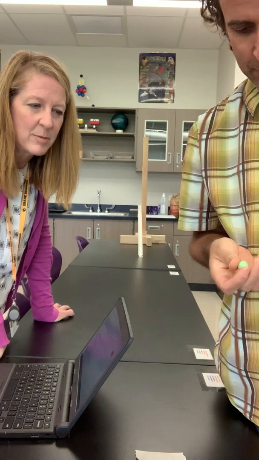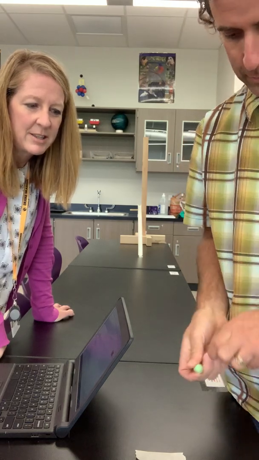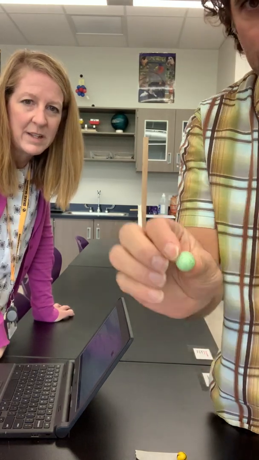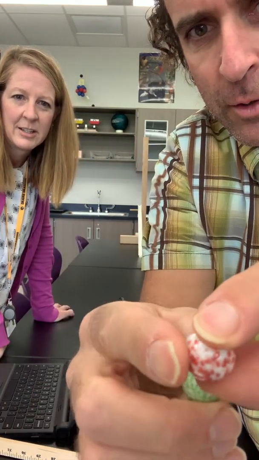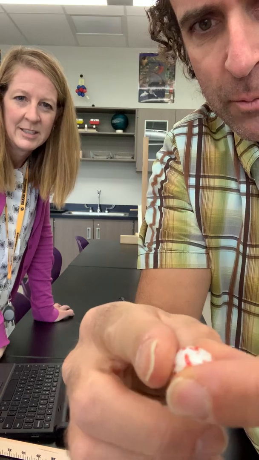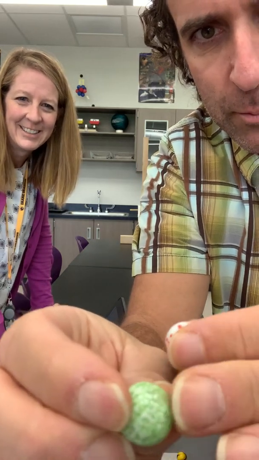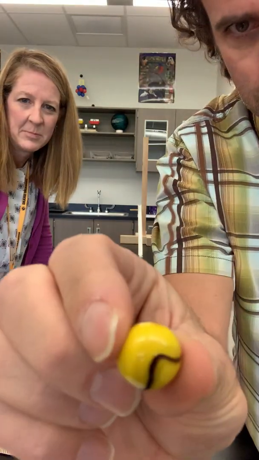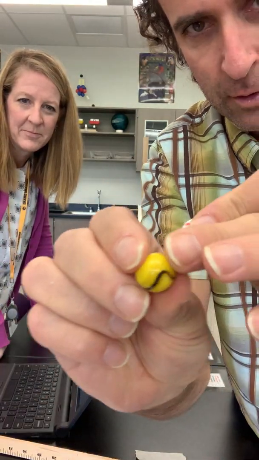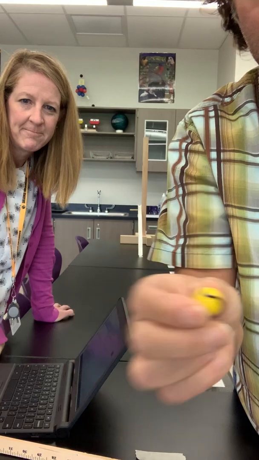So we looked at some of the other marbles and we saw that there are some marbles that don't have a smooth finish. They actually have a rough finish. See these little red marks on here? They're kind of bumpy like sandpaper. This one has green bumps on it. So they're not as smooth as our control, which was like glass, really smooth.